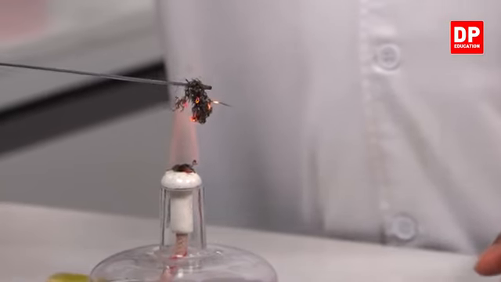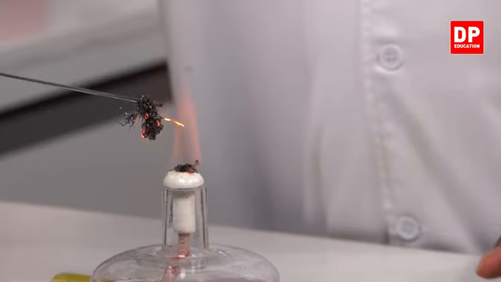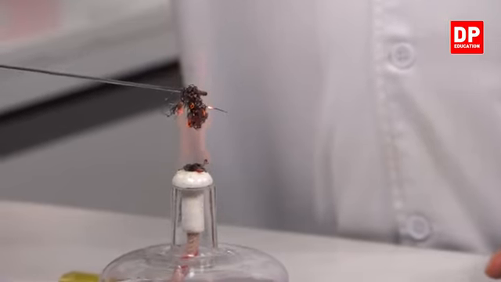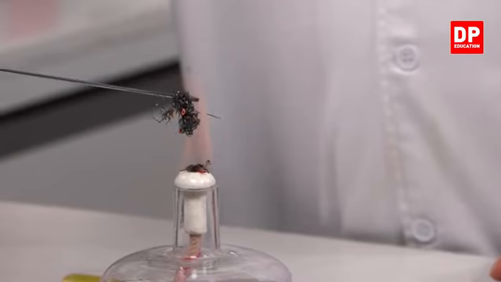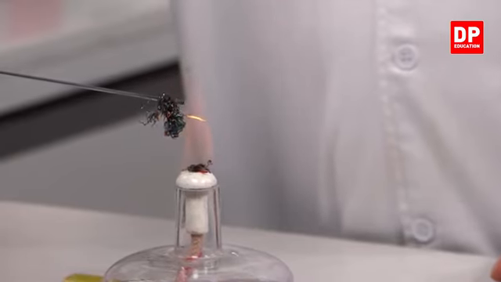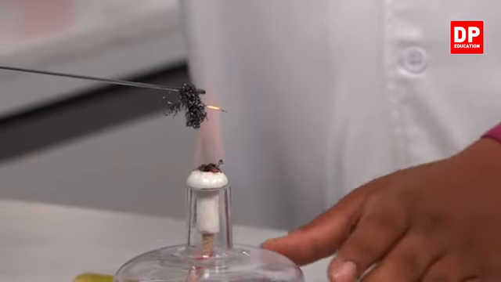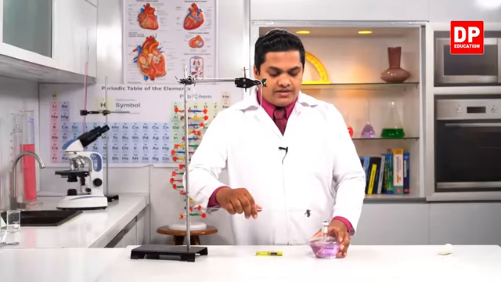So here you can observe the iron wool is going to give out a red color, and it's getting burned with a red color. Right, now let's see what has happened to the balance of the system.